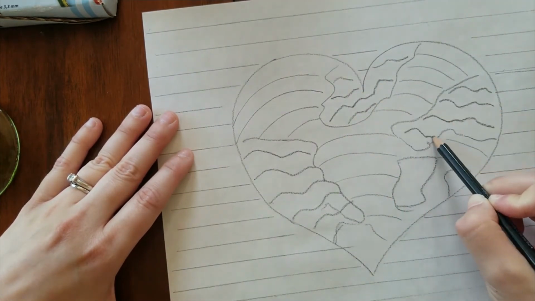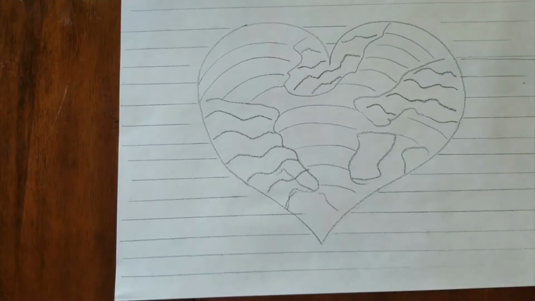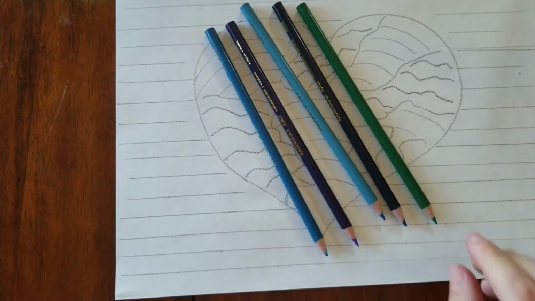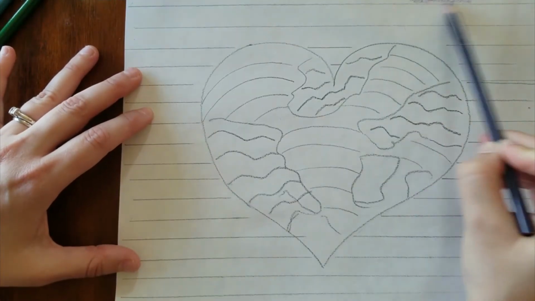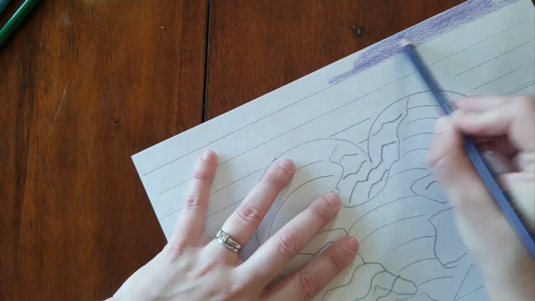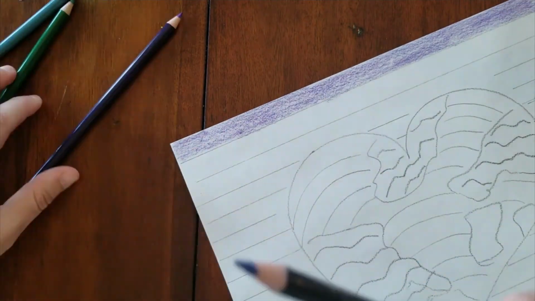And now to the fun part. You get to pick which colors you're going to use. My colors seemed obvious since I was doing the earth. I wanted some blues, and I threw some purple in there because of the heart, and some green for the land. Think about which medium you're using.